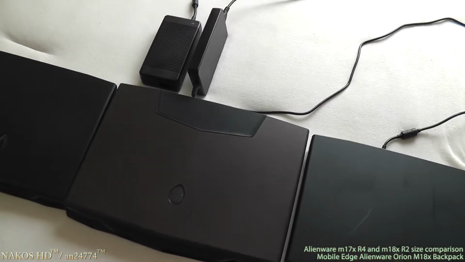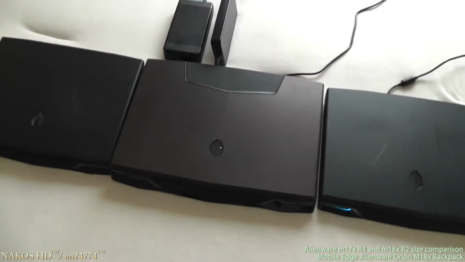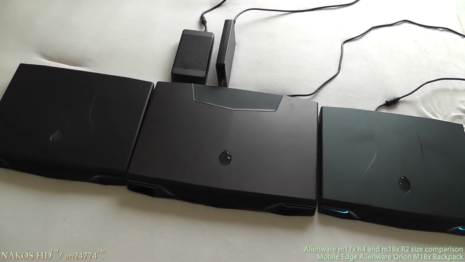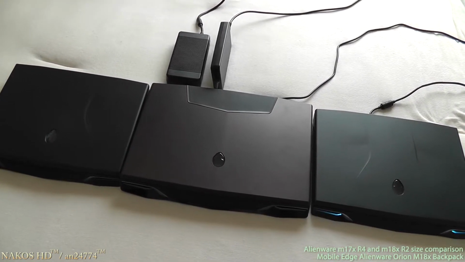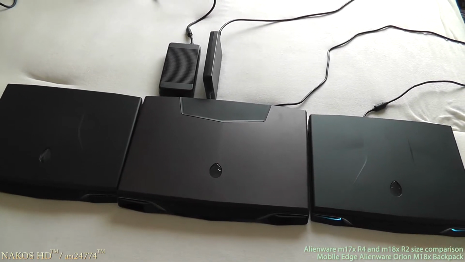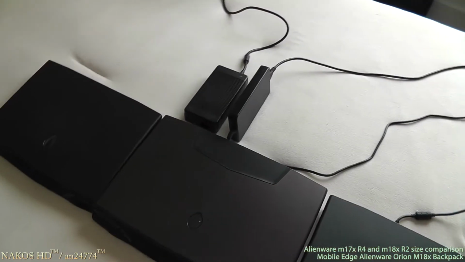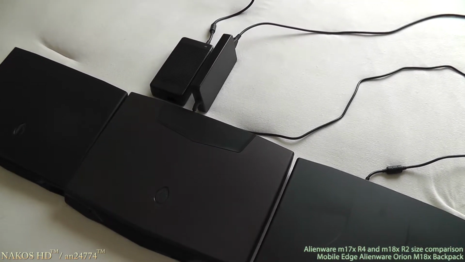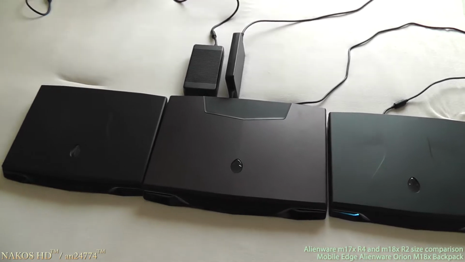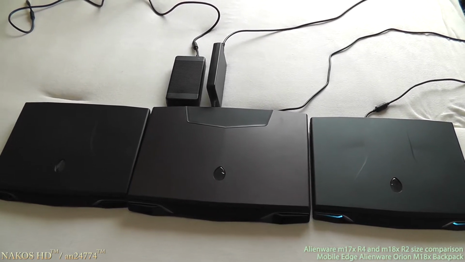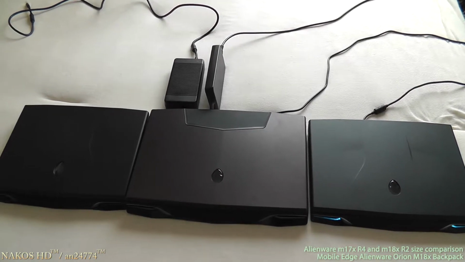Since the screen refresh rate is 60 Hertz, anything over 60 frames per second causes vertical sync issues. So I'm absolutely satisfied with this notebook. I don't have any intention in the short term to run and buy the new Alienware model.